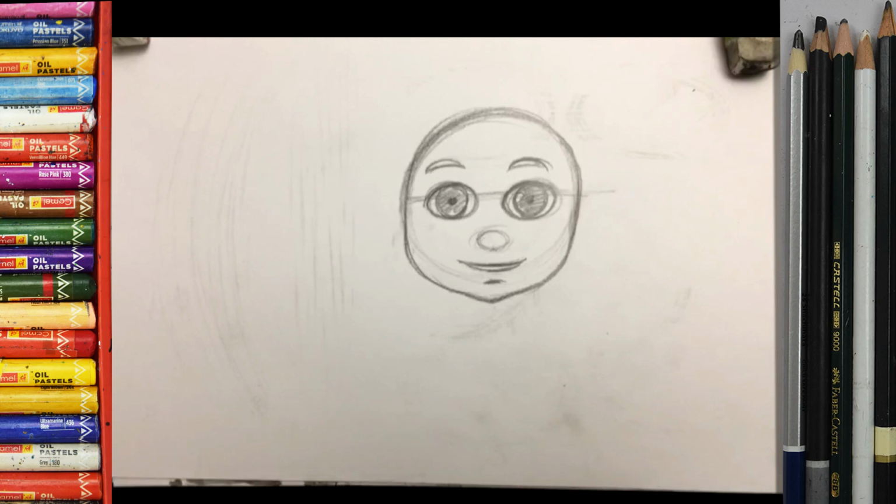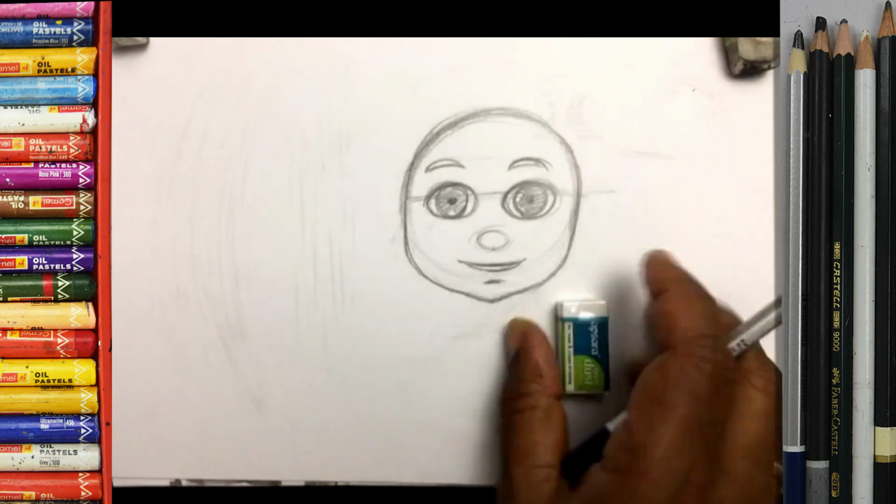First finish this one. Okay, that much. Both sides should be the same.